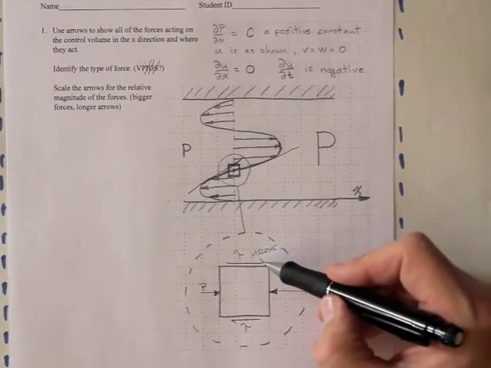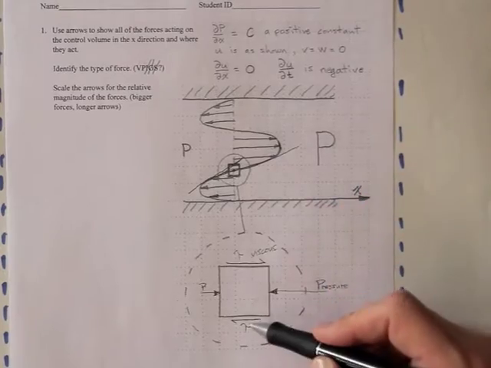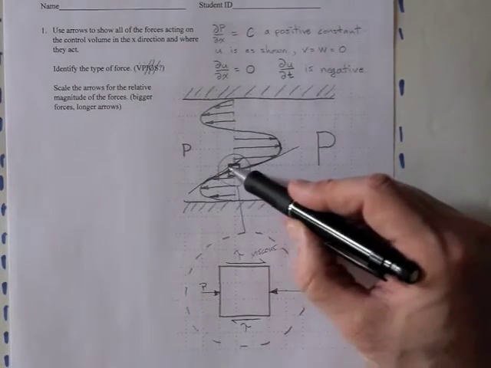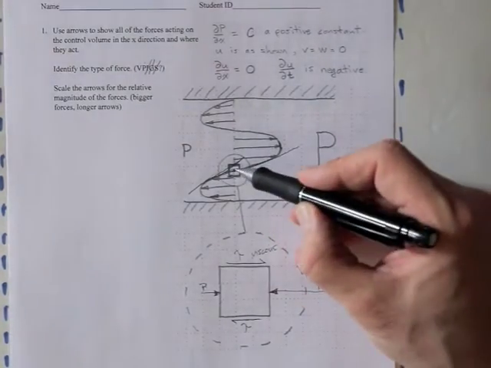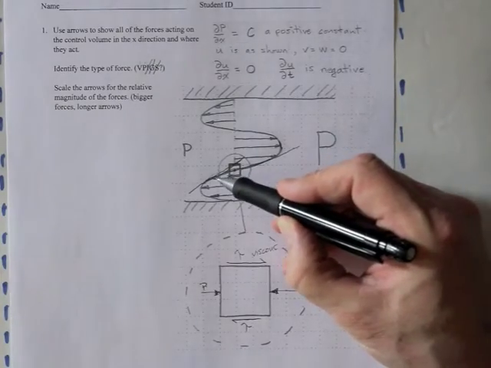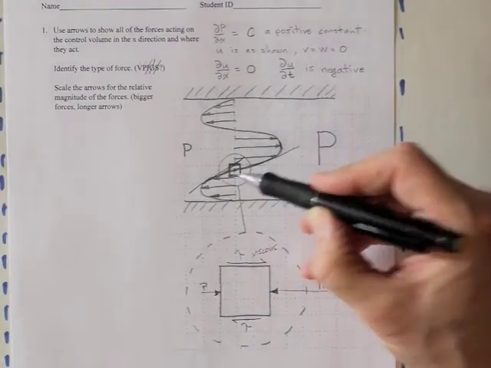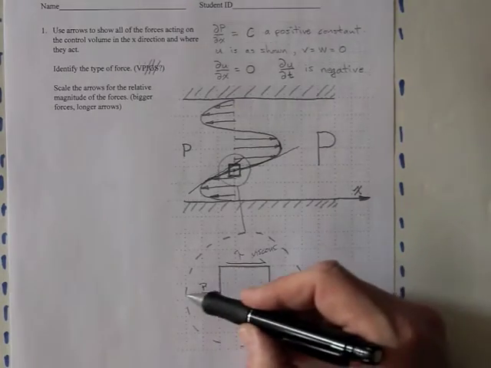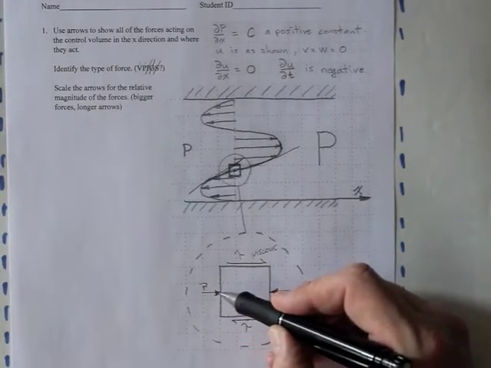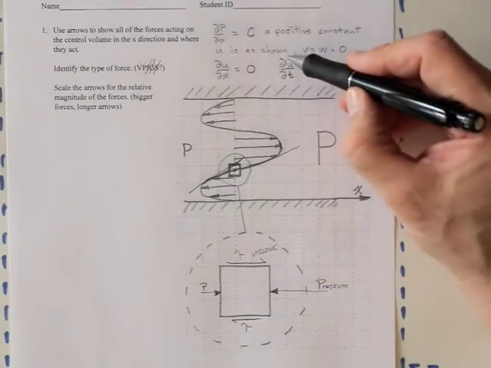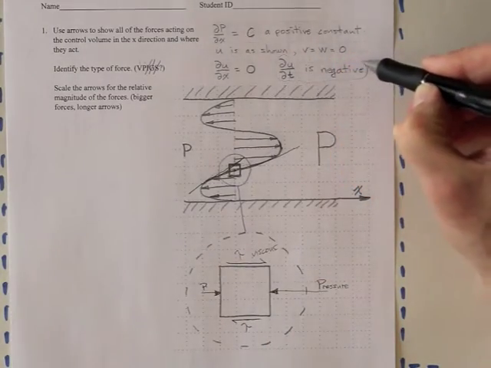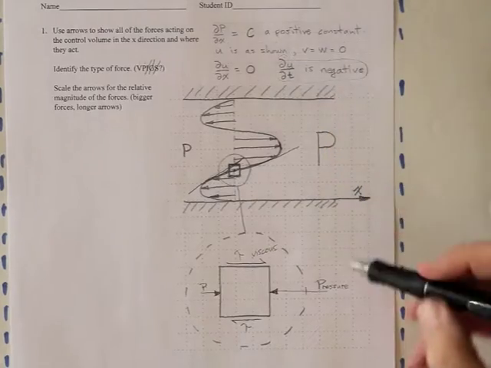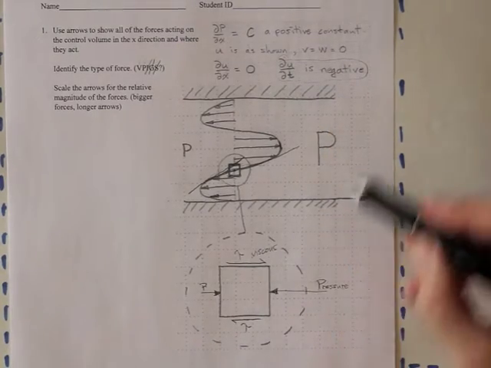Now, so we expect this one to be a little bigger and that one to be a little smaller because of the difference in the velocity gradient at the boundary of the element, which is where it's really important. The pressure here is larger, so the pressure force on this side is larger than the pressure force on that side. And we're told that overall the acceleration of the fluid is negative.